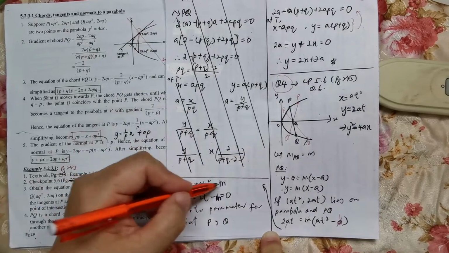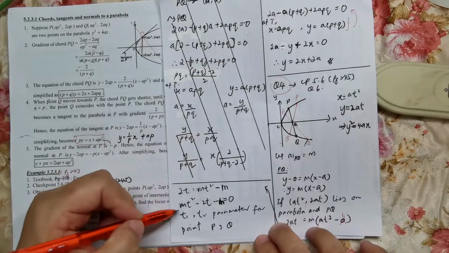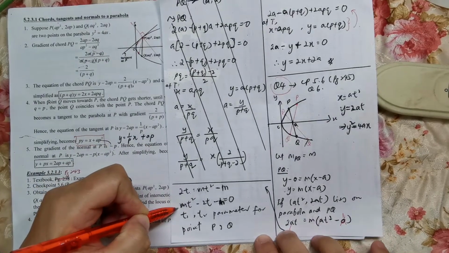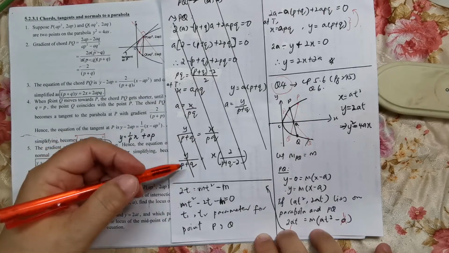So I can rearrange this as a quadratic equation in terms of t. t is a parameter, remember, it can change.